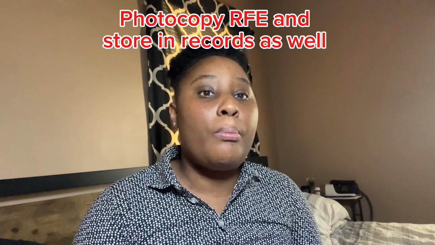Another thing is you want to make a photocopy and have a folder for all the records, right? Something to look back on, so that if anything goes wrong, at least you have a copy of it, right? Next thing is, once you mail off that response, you want to include the request for evidence notice in that packet, right?